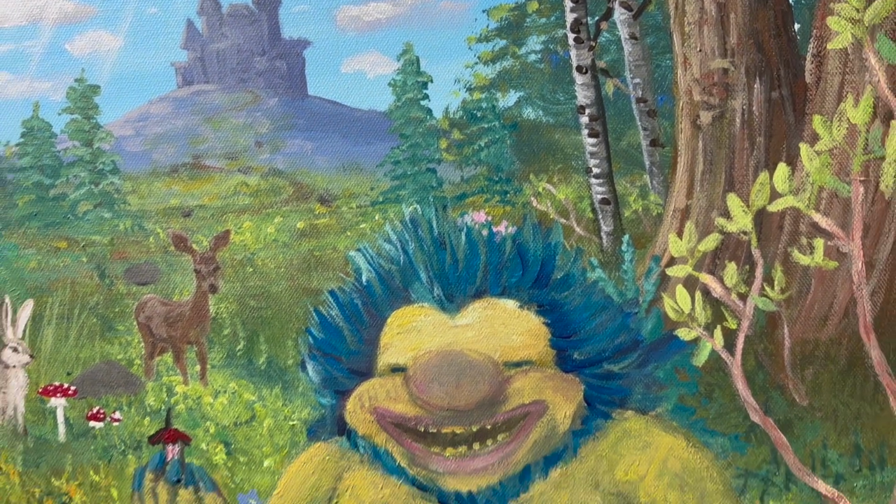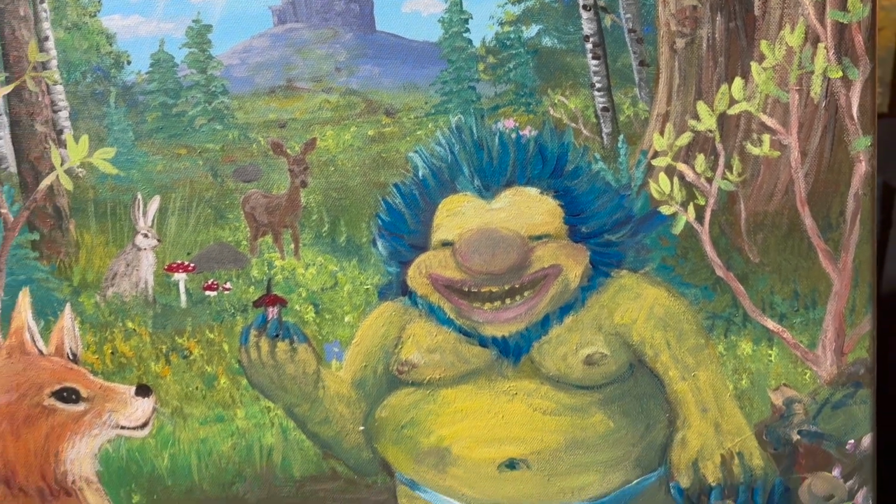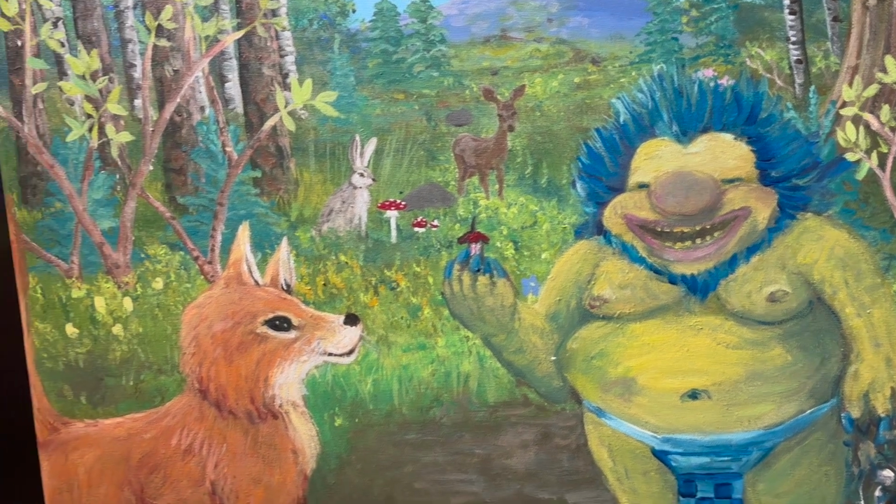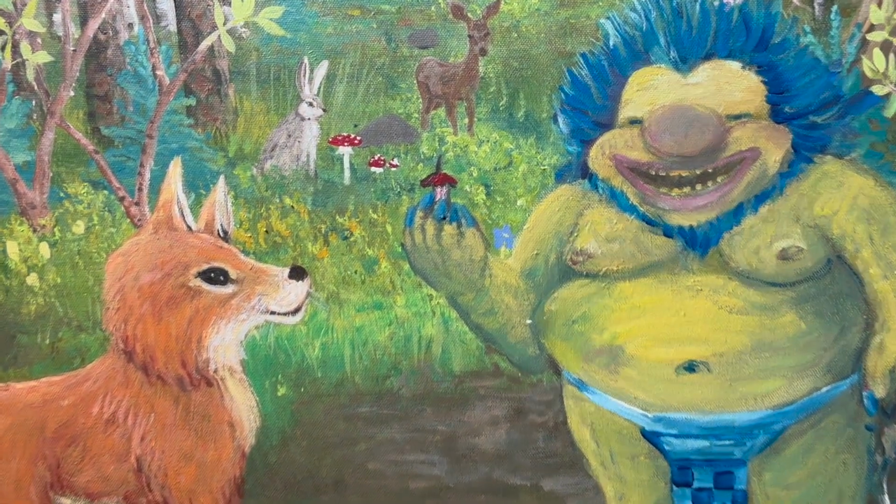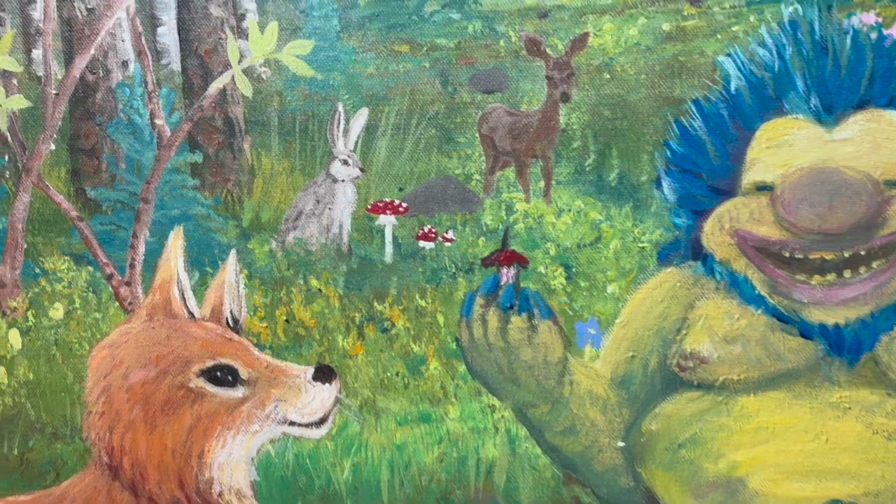That was about it for painting today. I started a little bit on the pile of the king's garbage, but didn't get too far with that.